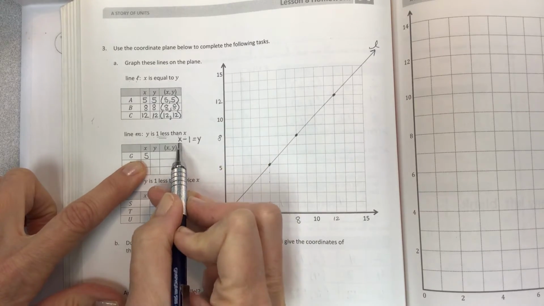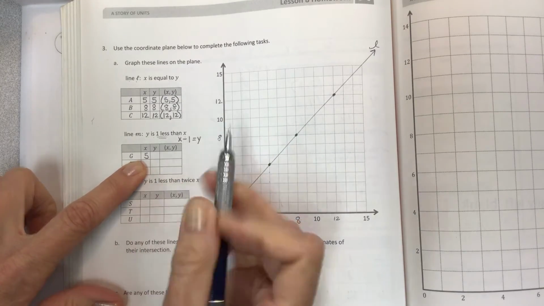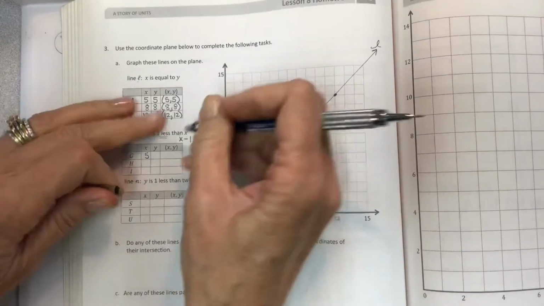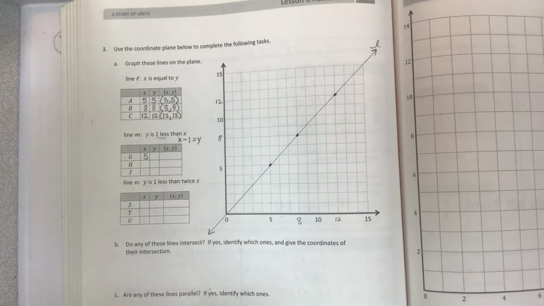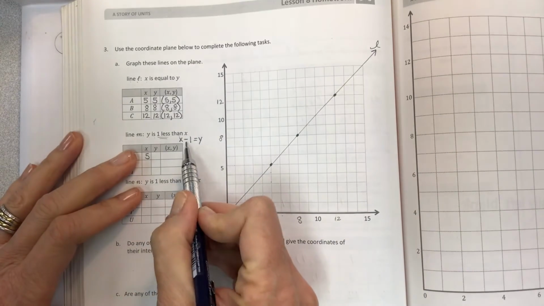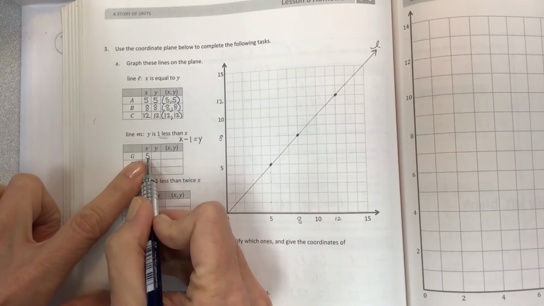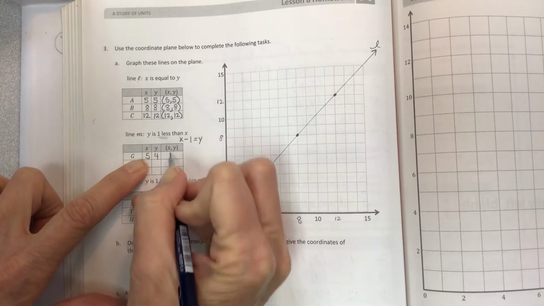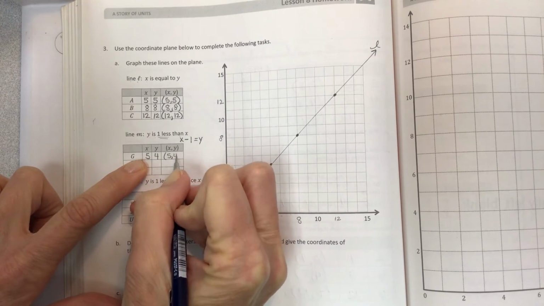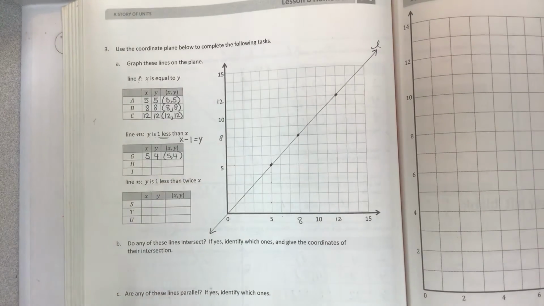So your formula is x minus 1 equals y, and that's just a dot, and it's not a division sign. It's just a printer little blurb, okay? So x minus 1 equals y. So now take your 5, that's the x, take 1 away, and you should get what? 4. So my ordered pair is 5, 4.